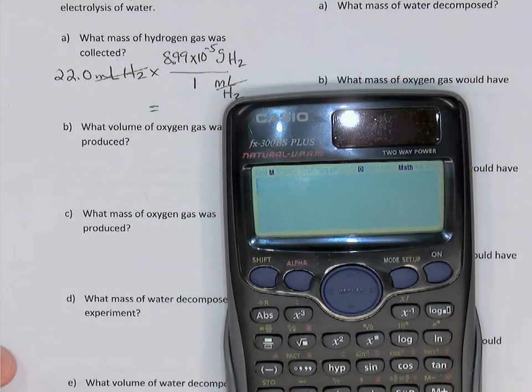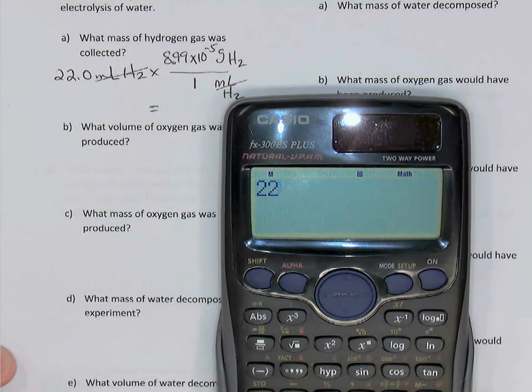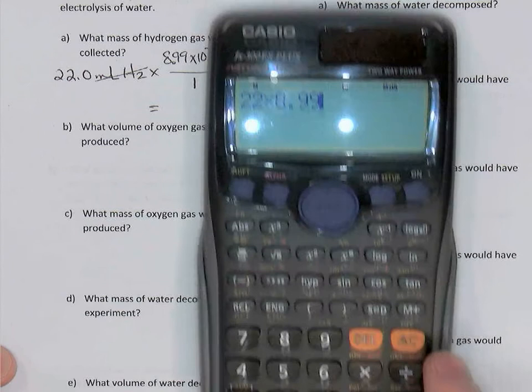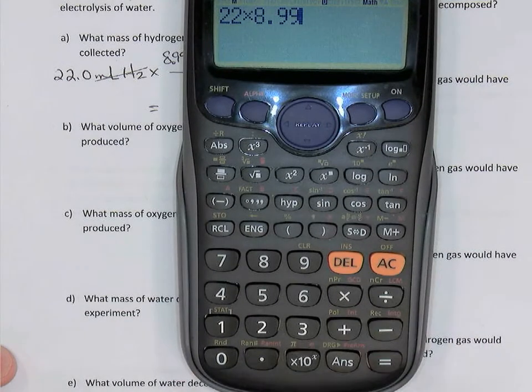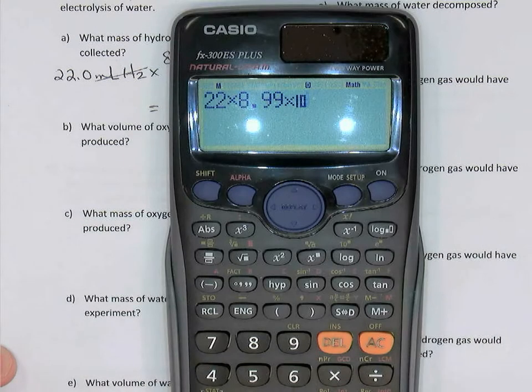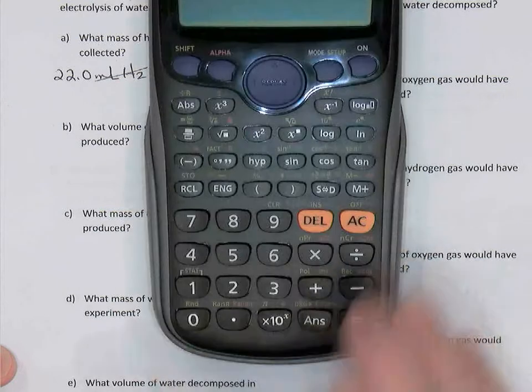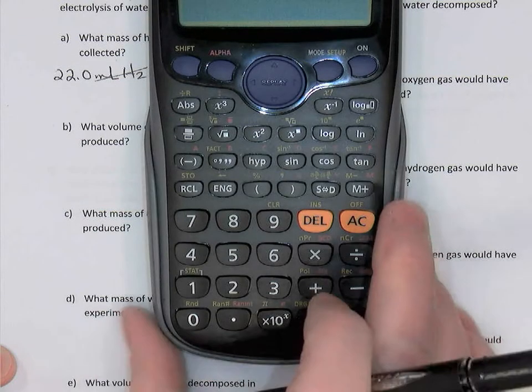So on this calculator, we'll go 22 milliliters times 8.99, and then I'm going to press that scientific notation button, and when I do, I say to myself times 10 to the power of, and that's whether you're pressing the EE button, the EXP button, or on this calculator, the little times 10 to the X button.